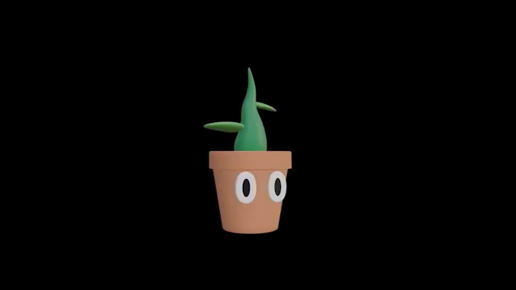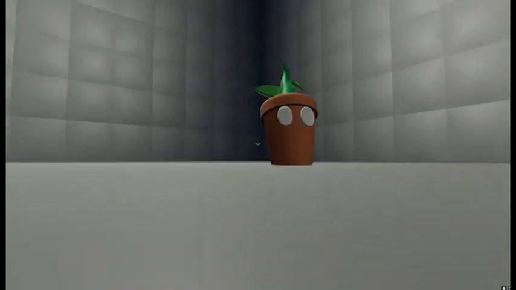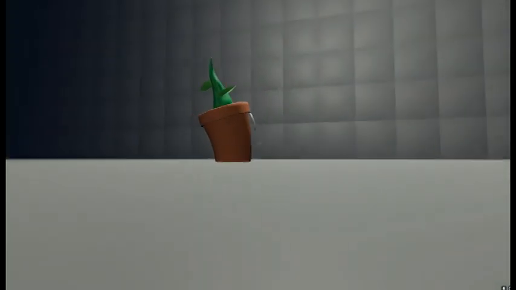So first of all, there's the pot. I made him before week 6, I made him before that devlog, but I only added him to the game afterwards. Here's how he looks as a hologram, here's how he looks regularly. I'm very happy with him.